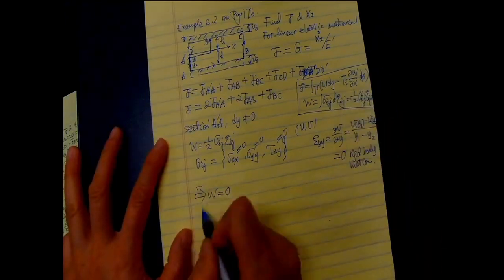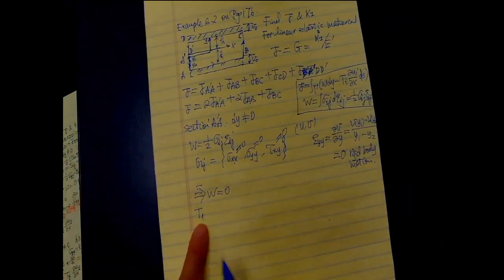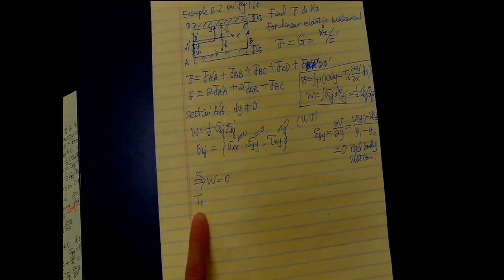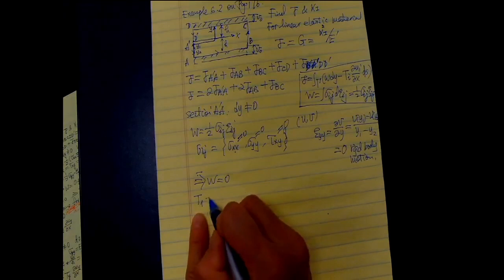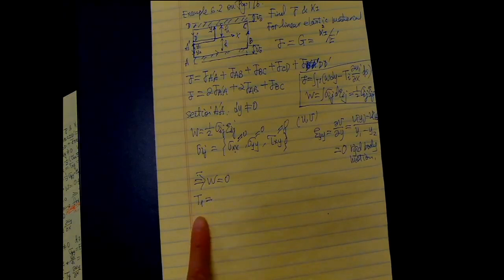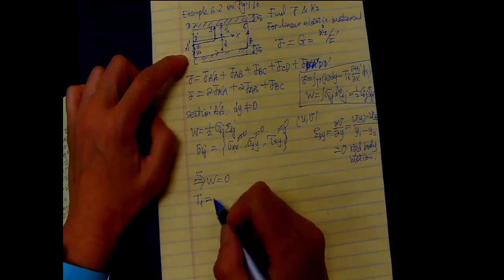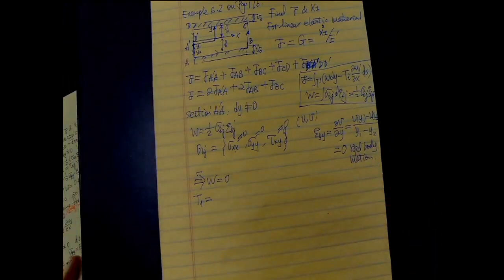The second term, of course, in this case, what is T1? This time should be easy. Now it should be 0.